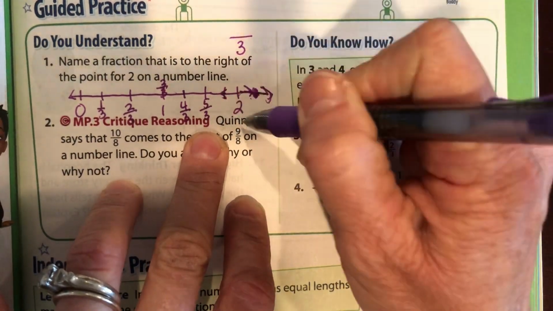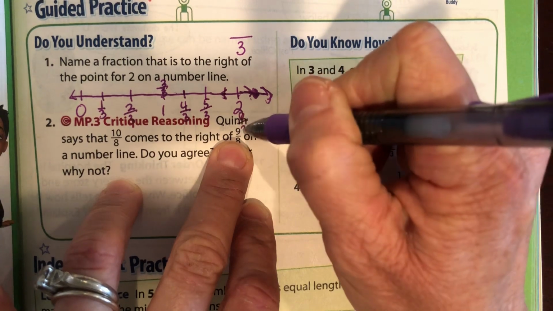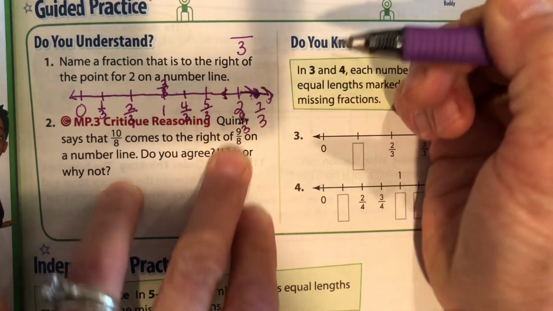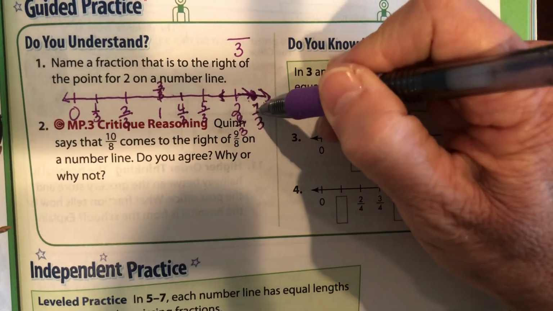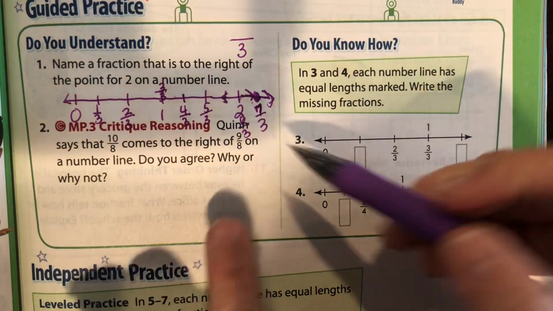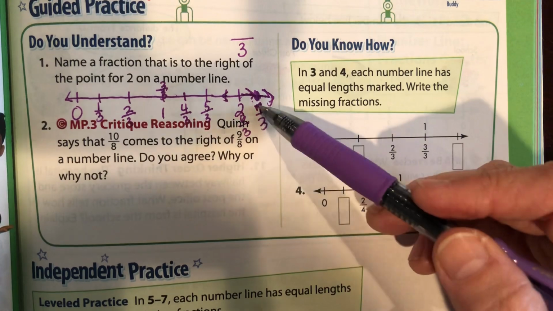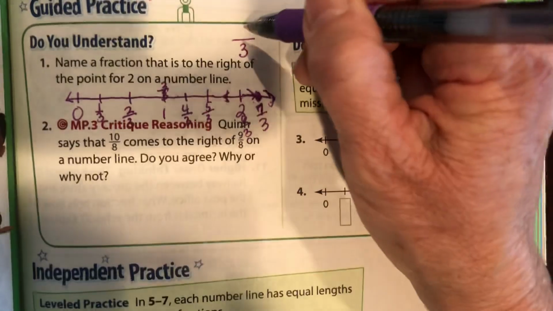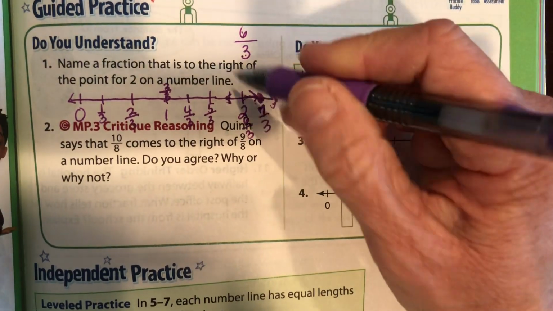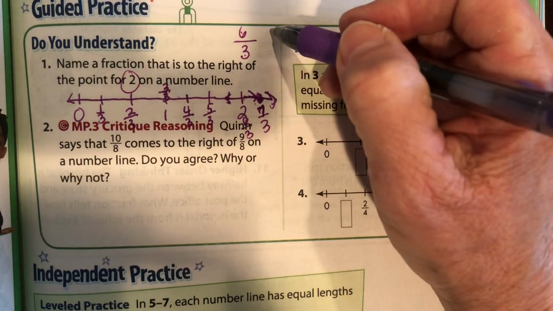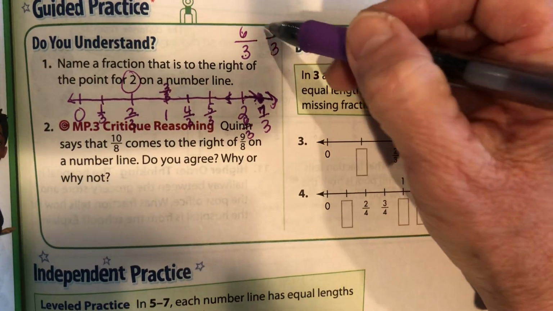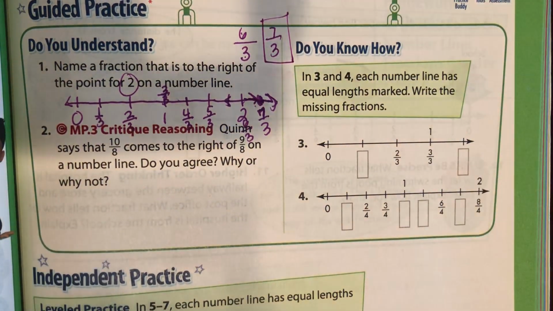I shouldn't have done that. This would be 6/3 and 7/3. This is messy. Sorry, guys. Not enough room there. But it has to be more than 2 whole, okay? So if I had 6/3, that would be 2 whole. So it has to be 7/3, okay? I know that's confusing. We'll come back to it.